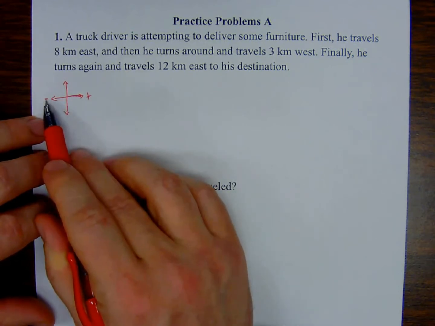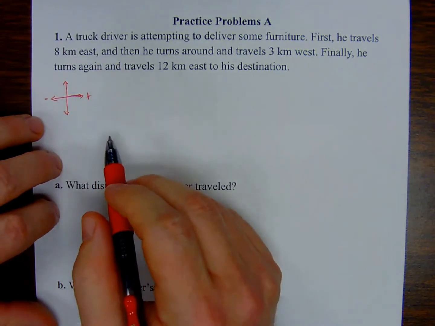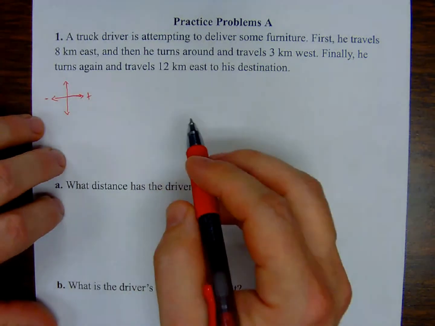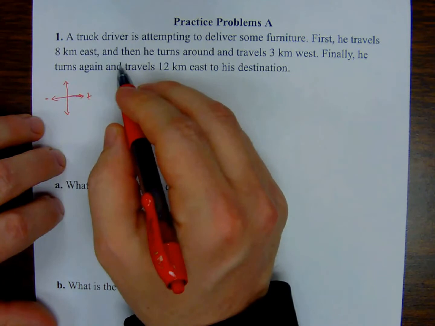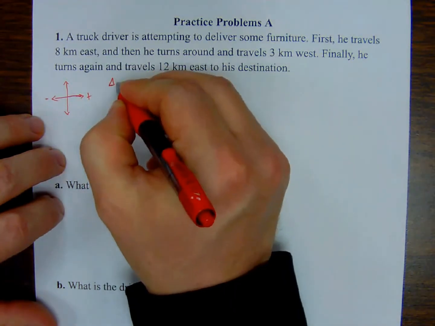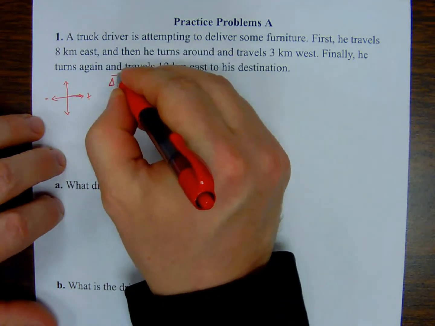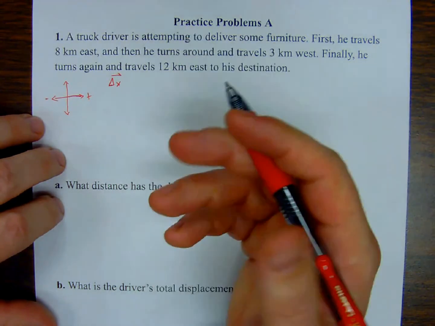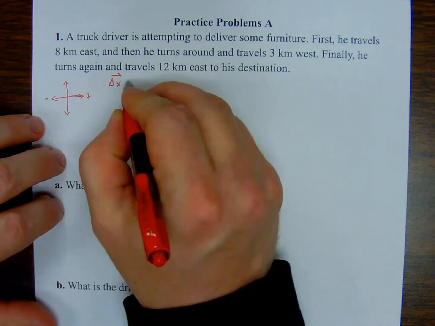So the first thing that the driver does is travel 8 kilometers east. Okay, east. So delta x, and if we want to make this a vector, because I can't really just draw it bolded, I draw an arrow on top, is 8 kilometers east.